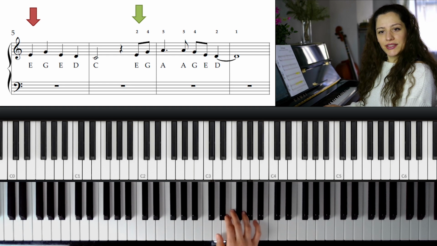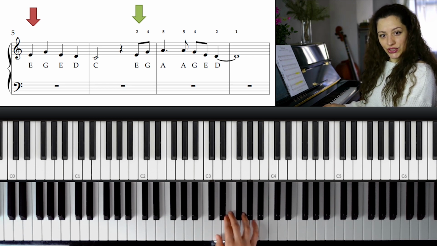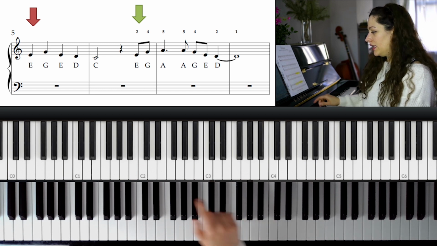Up to here, it's pretty straightforward, right? Once we've done the C major scale and the two technical challenges, it's very easy to play. Let's progress forward.